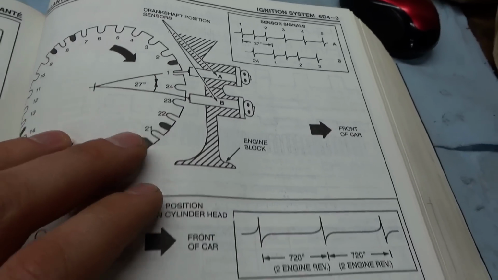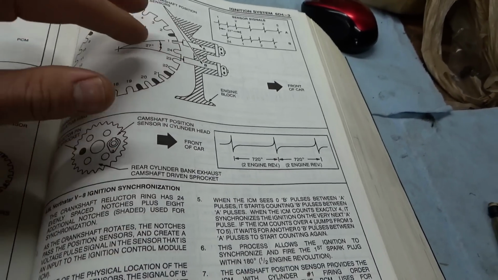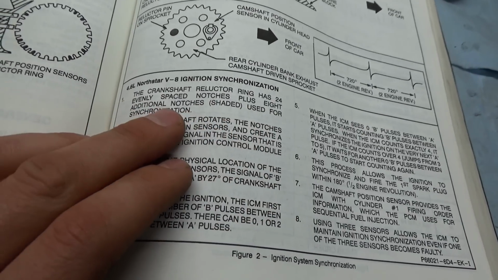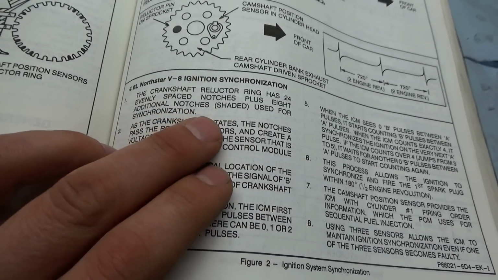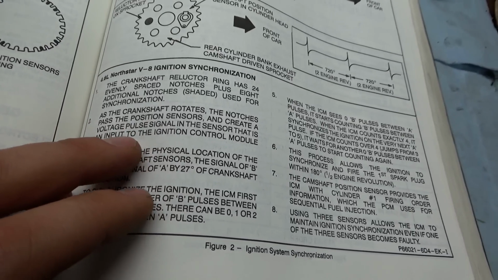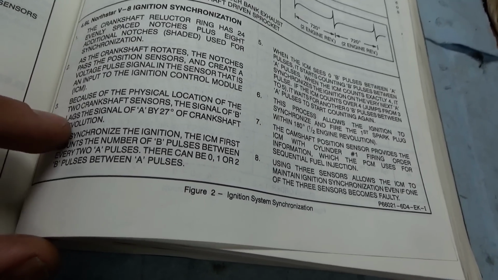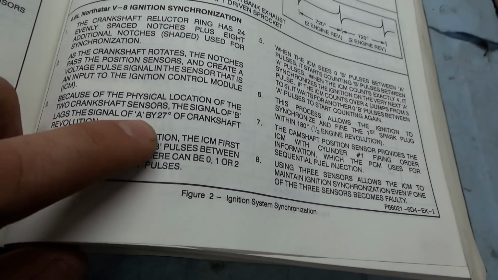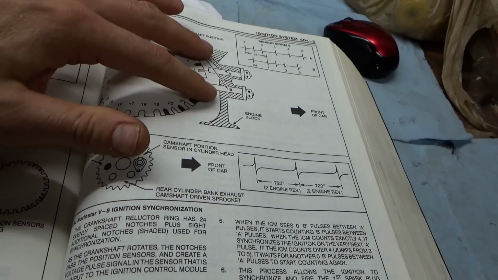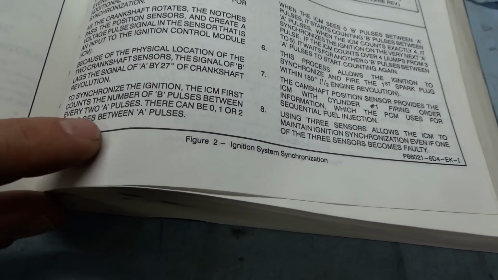So here we have an exploded view of the actual crank sensors. These are hall or variable reluctance type, just 2 wires, and you get something like this. So it has 24 evenly spaced notches plus 8 additional notches, shaded, used for synchronization. As the crankshaft rotates, the notches pass a position sensor to create a voltage pulse signal input to the ICM. So the 2 sensors see the same signal, but they're 27 degrees apart. So one signal is going to be delayed with respect to the other one. So that's how it gets the synchronization.